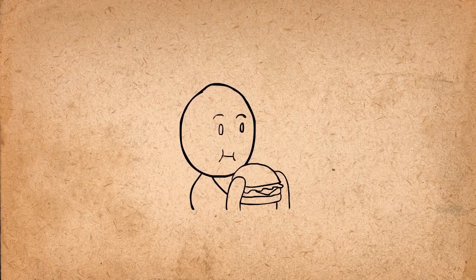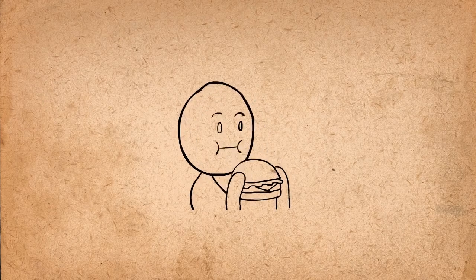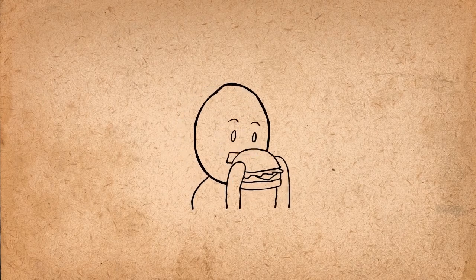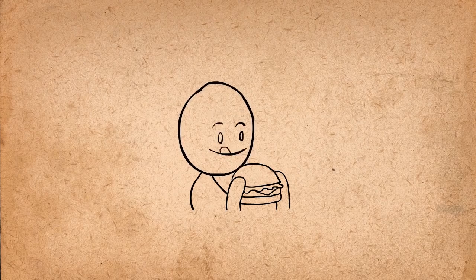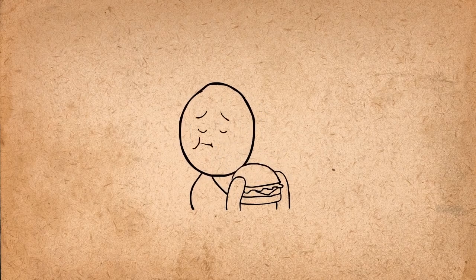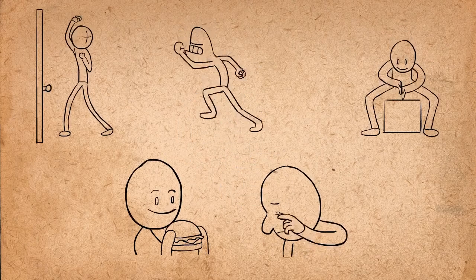So let's take this simple bite animation and give it some secondary action. First, let's make him lick his lips to show that he's hungry. Next, let's make him close his eyes and have his eyebrows go up, showing that he likes it. Last, let's make him shake his head because he cannot believe how good it tastes. The primary action is the bite, but all the secondary actions add more dimension to the bite. So that's all I've got for secondary action.